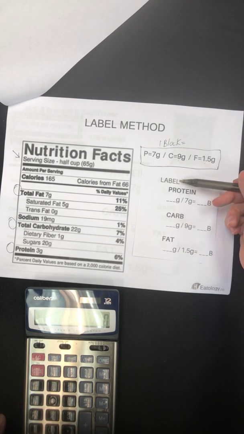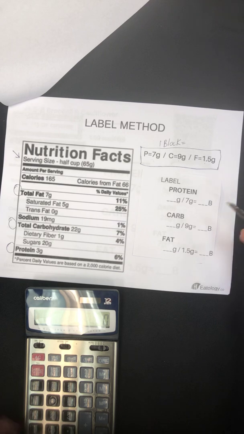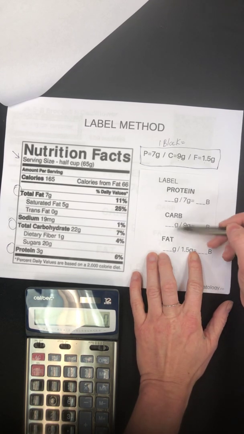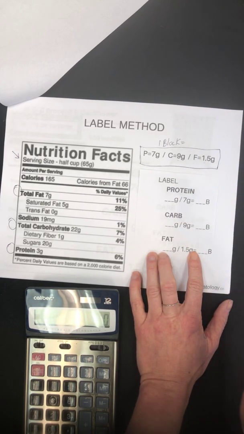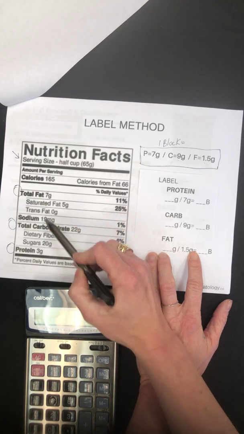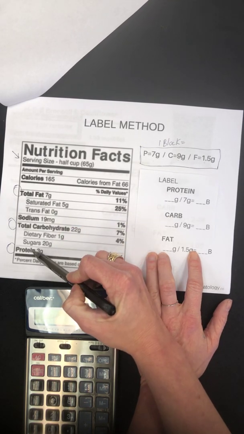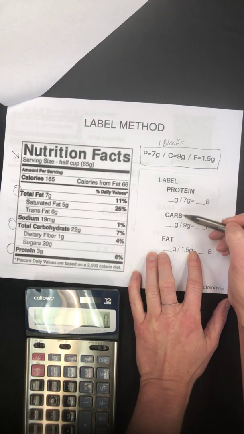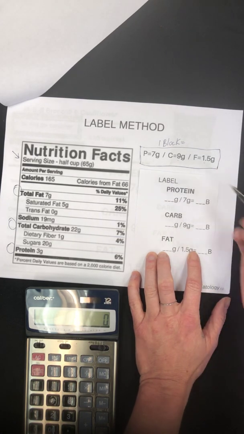So you've got your label method. That's how we know what we're doing. We're going to do protein, carb, and fat. I always go in this order. Take note that it's not in the same order on the label. It's fat, carb, protein. It'll always be in this order on nutrition labels. I do it in this order because this is how we always block it.